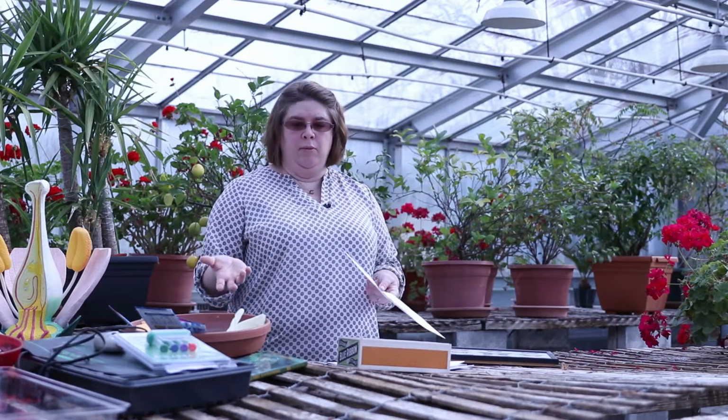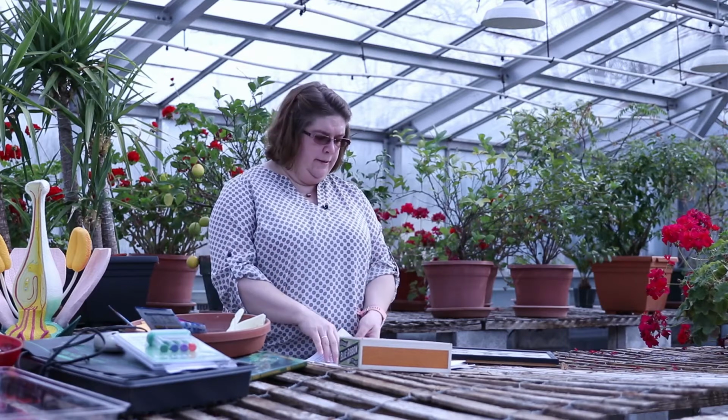There's even an app for your phone that you can download to give you a key, to give you a guide to identify the pollinators that are in your garden. And it's important to know what you have in your garden so that you can plant according to them. And so you can find great information on the web about the different pollinators in our area and what types of plants those pollinators like.